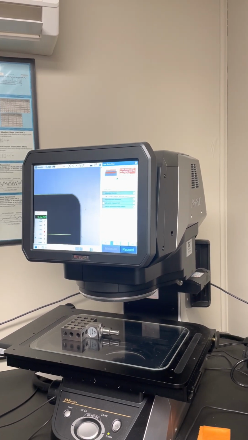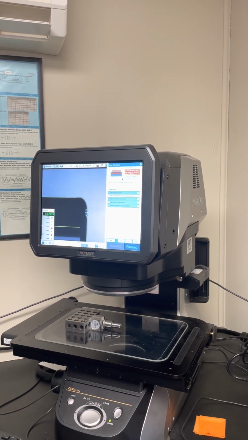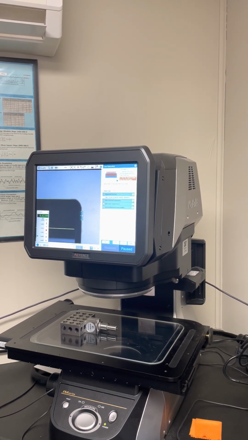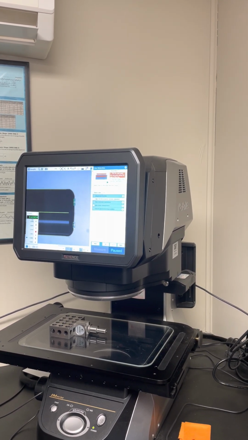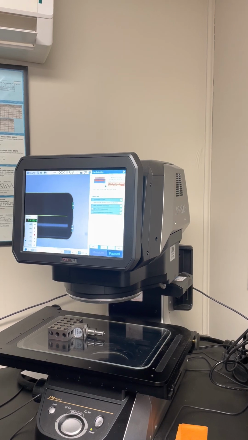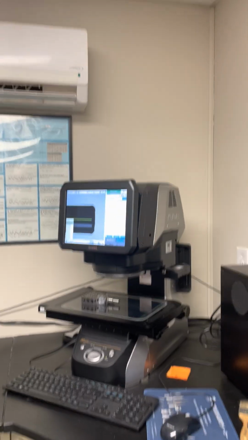And actually, let's go down to this edge here. That edge is not too bad, but again, I'm just going to focus it there. And I'm going to put one down here. I'll say apply and OK. Now I'm going to hit measure.